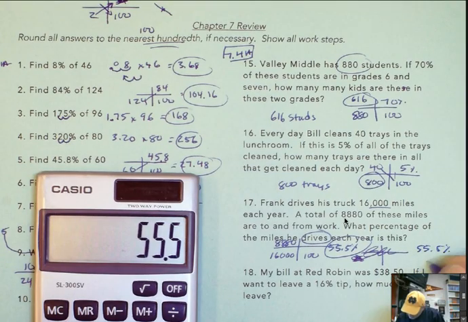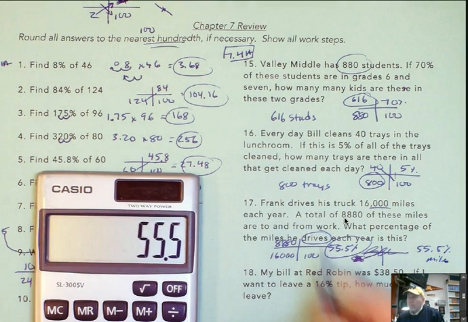55.5% of his miles are to and from work. And it makes sense. If it was 8,000, it would be 50%. And this is 8,880. So 55% sounds right.